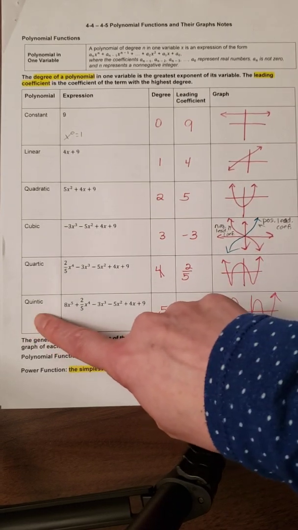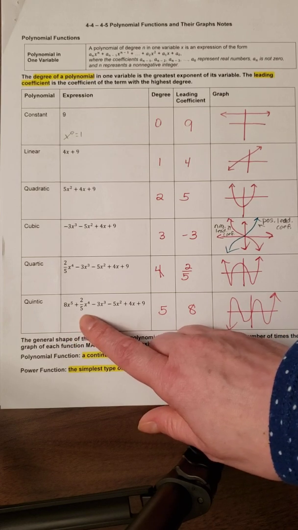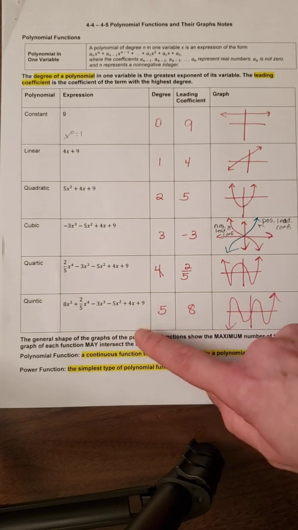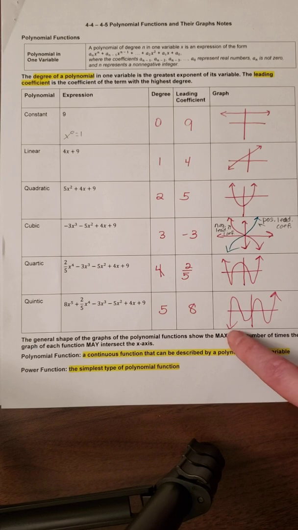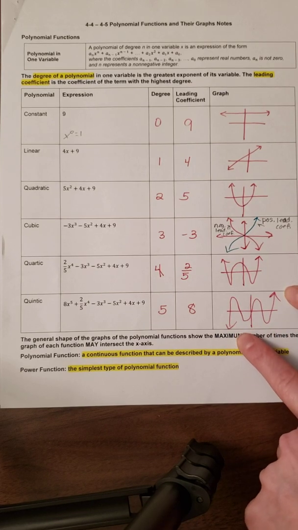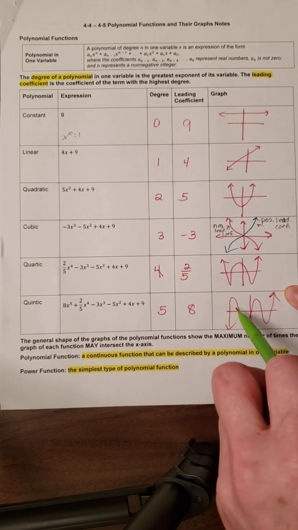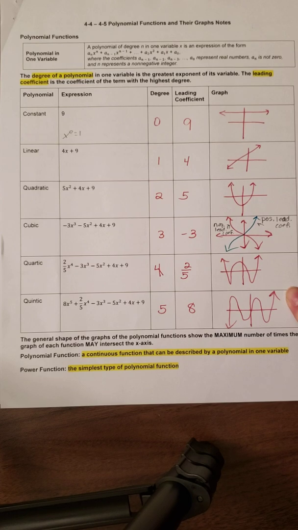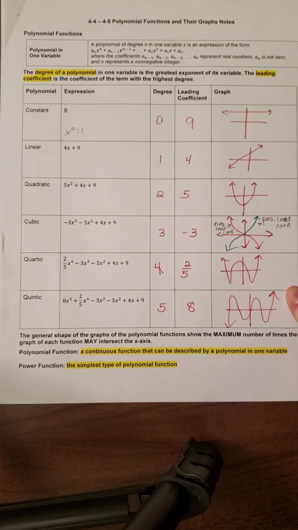And quintic, quin implying 5, 8x to the fifth plus 2/5 x to the fourth minus 3x cubed minus 5x squared plus 4x plus 9. Fifth degree, leading coefficient of 8, and notice opposite direction end behavior. And notice how many times it crosses the x-axis. 1, 2, 3, 4, 5. If I had it cross more than that, all of a sudden my end behavior would be that of an even-powered function. So that's going to be important.